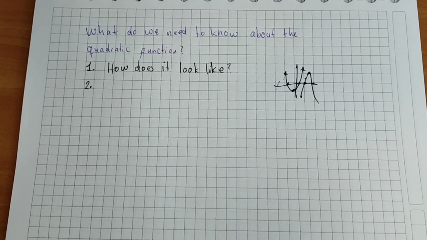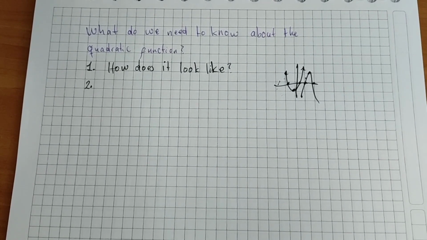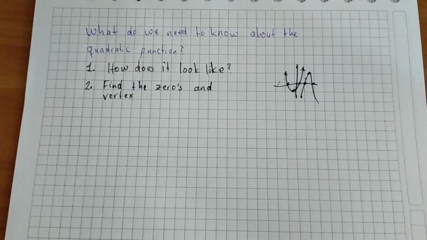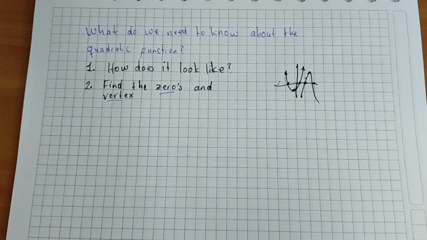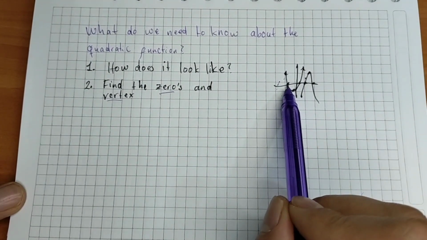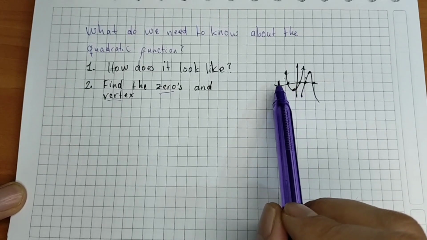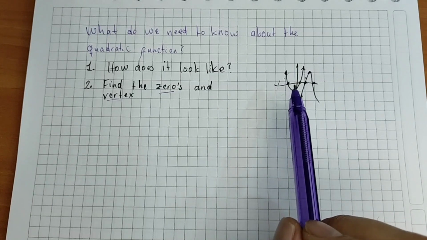As finding the values of those special points that I previously mentioned is so important, what you need to study in order to understand the quadratic function is how to find these different values. So the second point of the things that we're going to study is to find the zeros and vertex. What are these? The zeros, as I said previously, are the points where the function is going to get a value equal to 0. This means these are the points where the function crosses the x-axis. So this is one of the things that we are going to learn how to do.